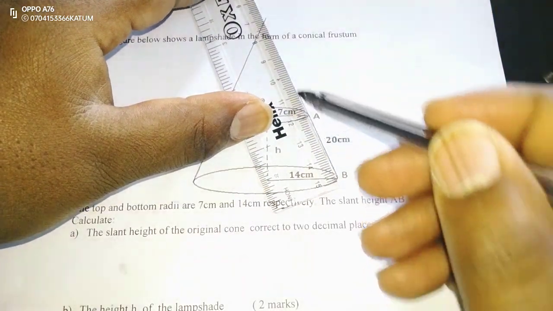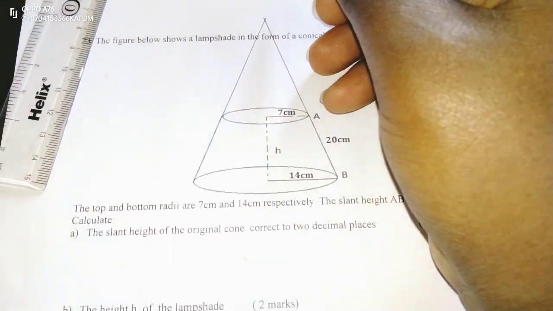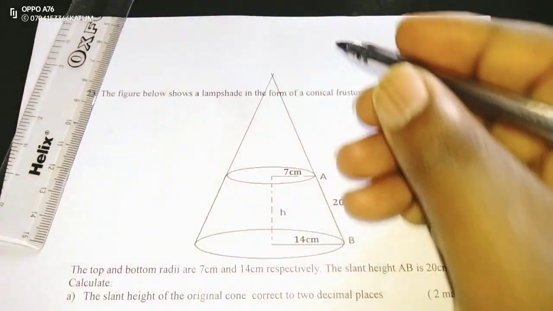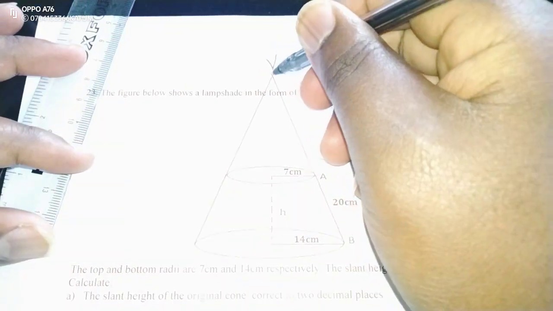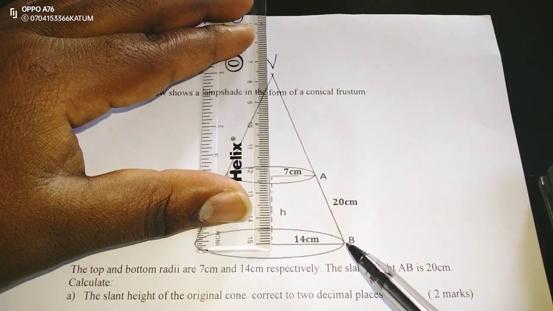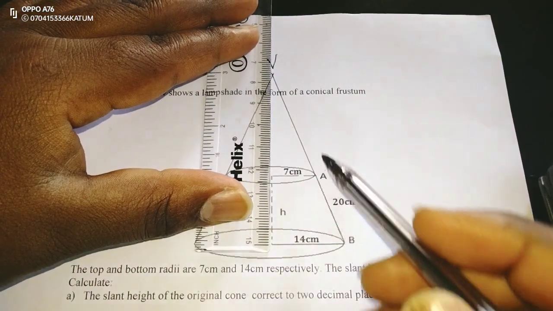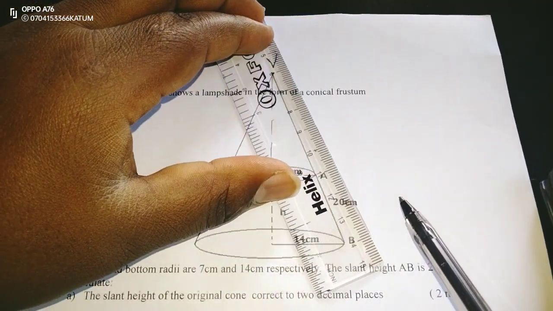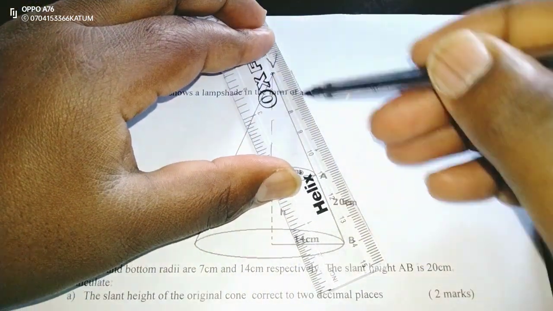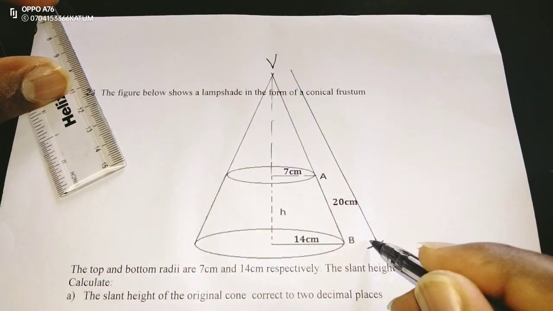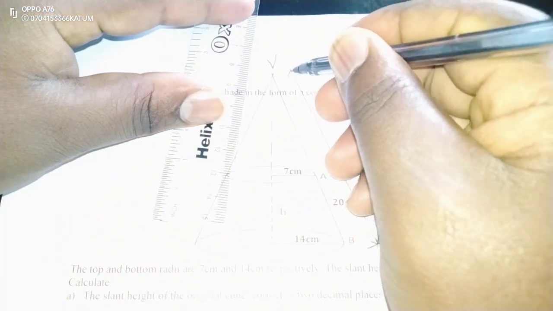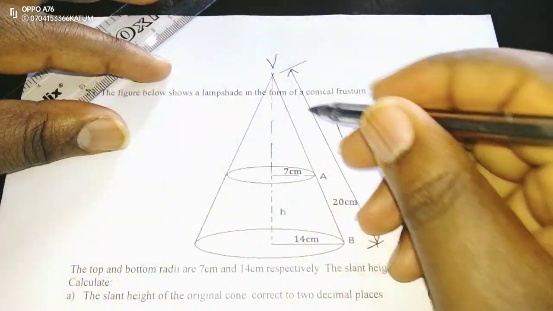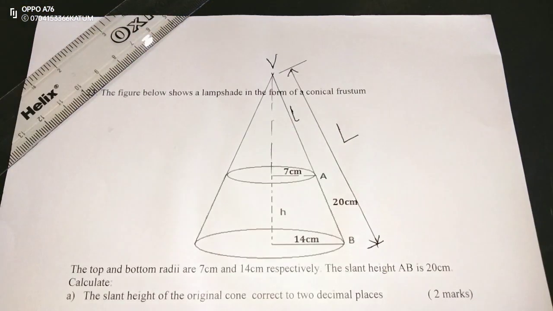We can call this vertex V. Now we may talk of an original slanting height, which we can call capital L, and a small slanting height, small letter l.